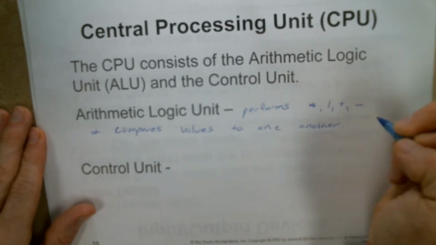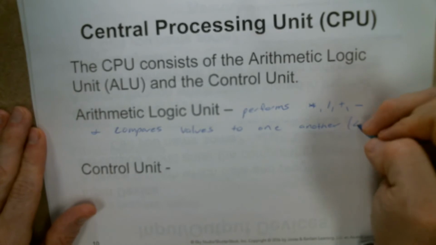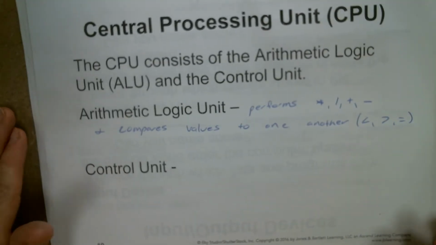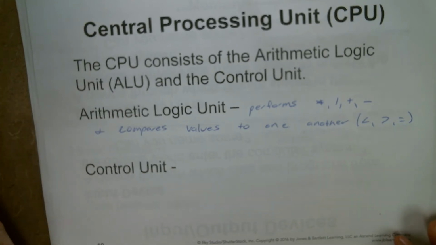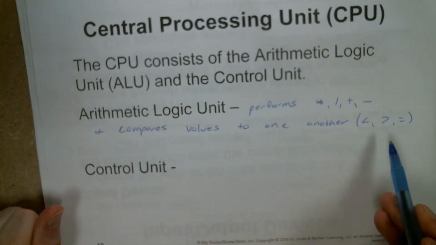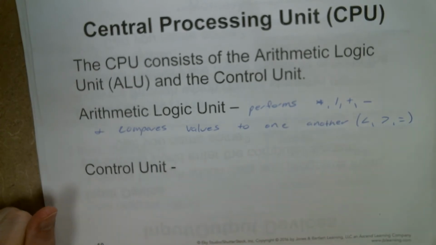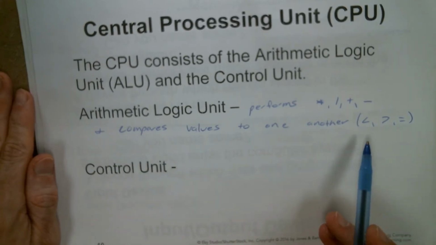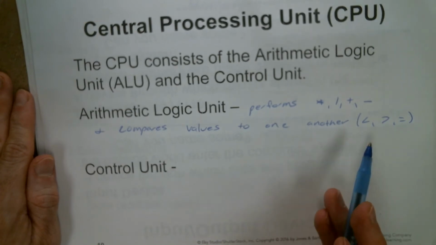All right, so that refers to less than, greater than, equal to. If you think about our if statements that we've been exploring and using in Python, that's going to interact with the arithmetic logic unit because we're forcing a comparison. Does this variable equal this? Is it less than this? Is it greater than this? Is the color distance above 100? All of that sort of stuff is taking advantage of the arithmetic logic unit to make those comparisons.